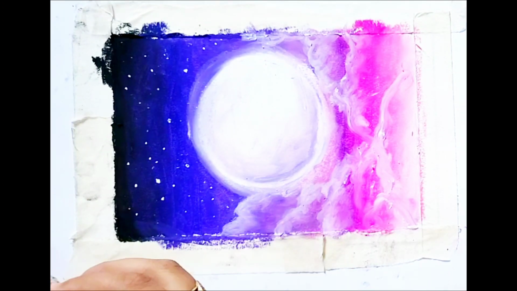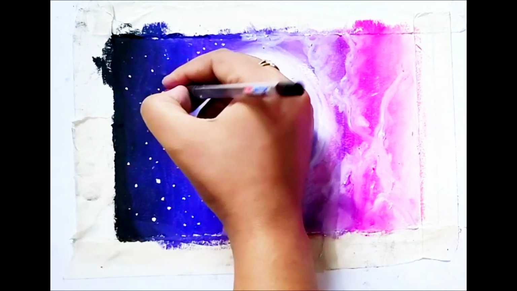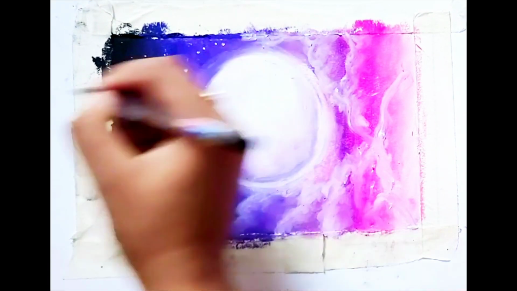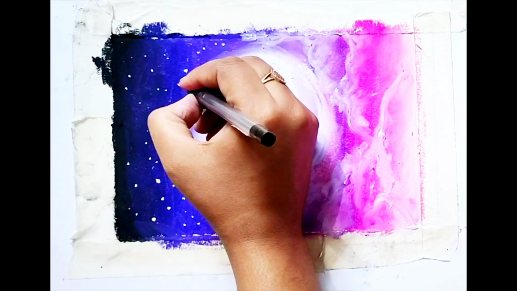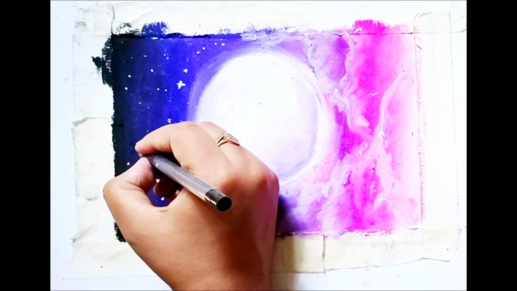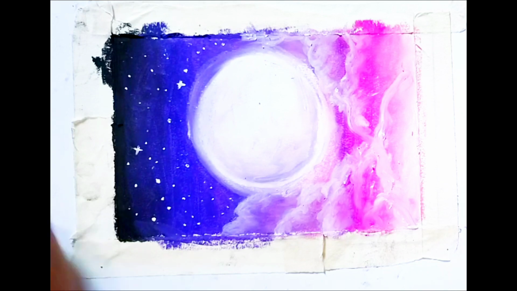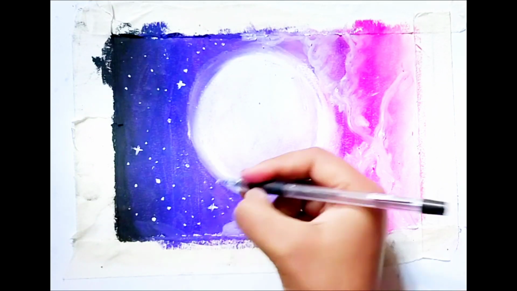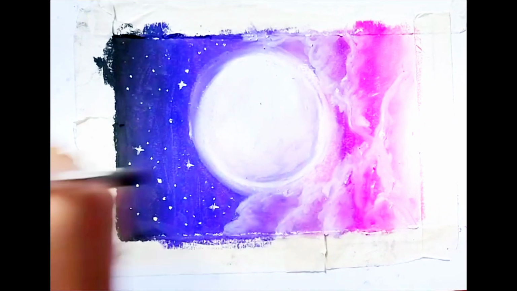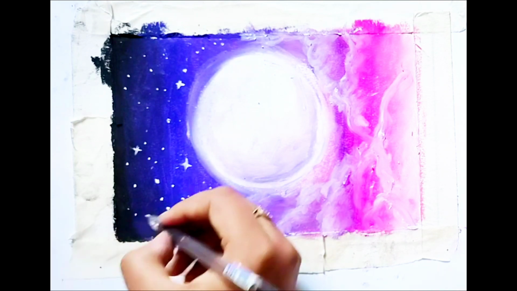But if you are doing something like this where you need a white color to layer over darker and to give extra super beautiful effect, then I would recommend you to use Doms one, because they are so hard that they don't... White oil pastel of Camlin is okay, you can use it, but that doesn't look good and doesn't look real if you will use. Otherwise it is also very vibrant in color and it's very beautiful. So I will show you how to use these Camlin ones also.